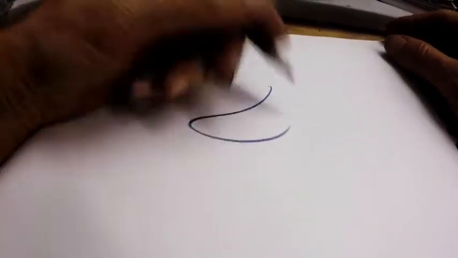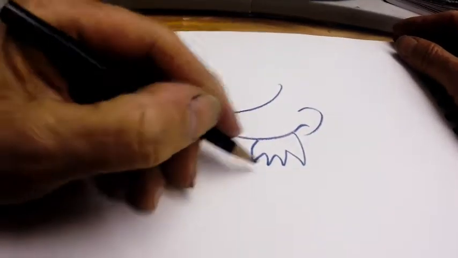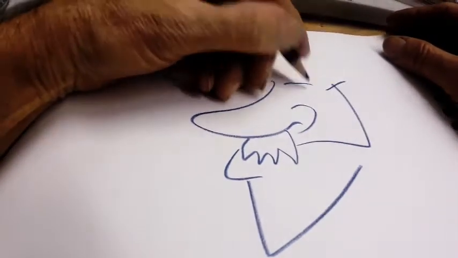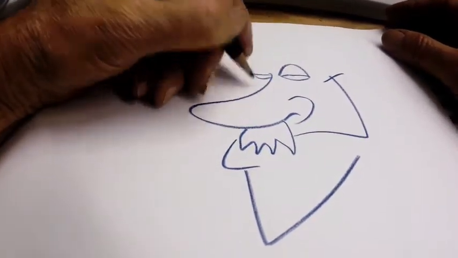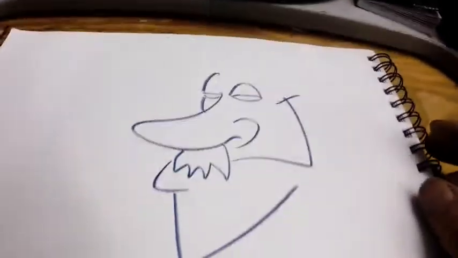So you just got to practice. Do a lot of different noses. It's fun to experiment with shapes. Just make a crazy shape like that, and then you just add your parts to it. But that's a wacky nose for you.